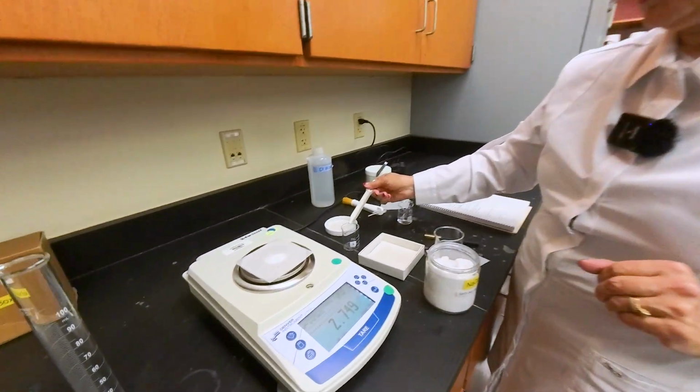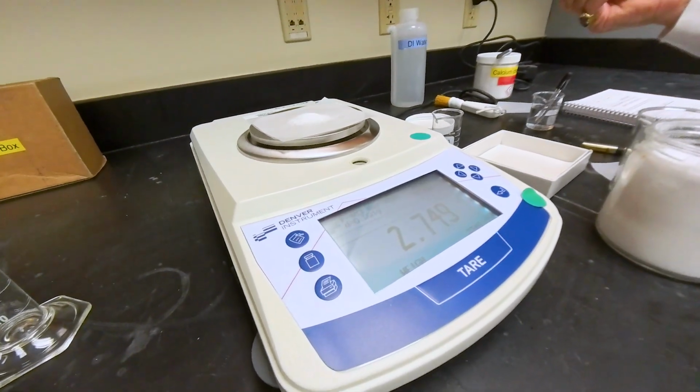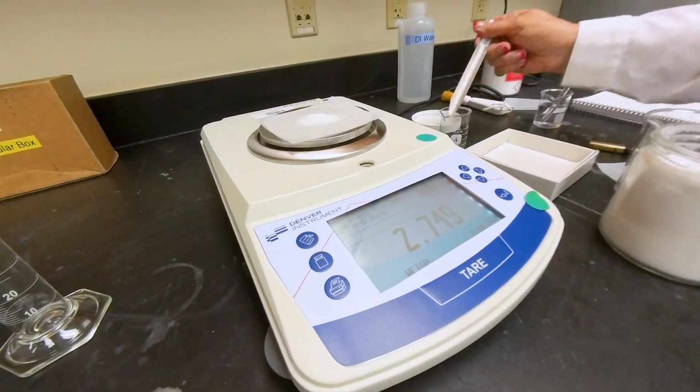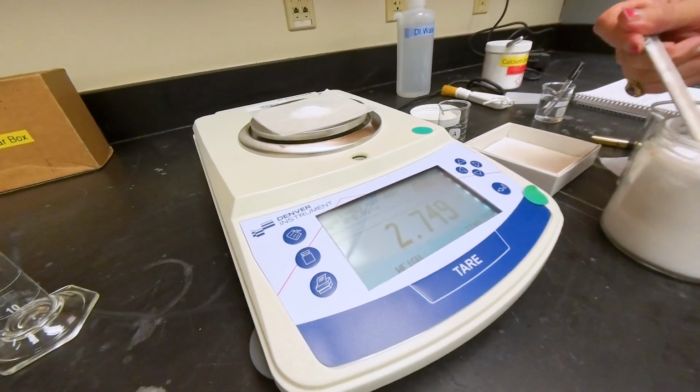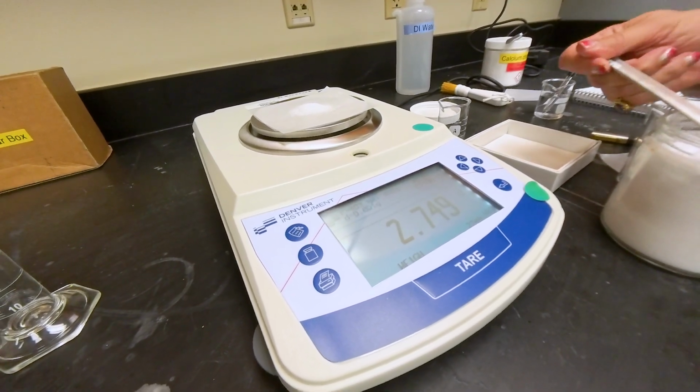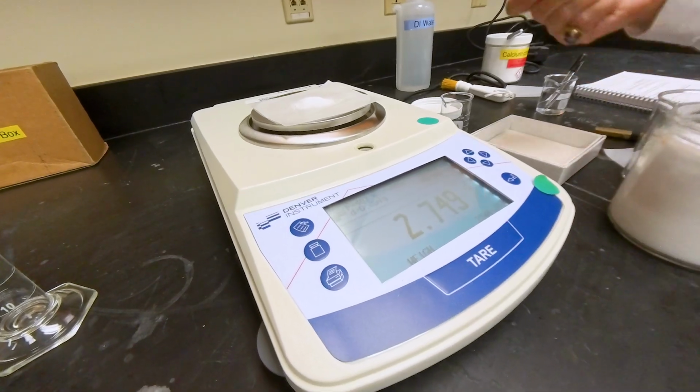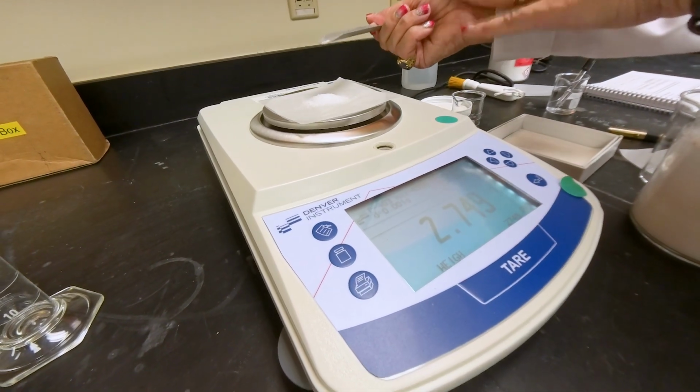Okay, so we have 2.750. It moved back down to the 9, so I need another grain.